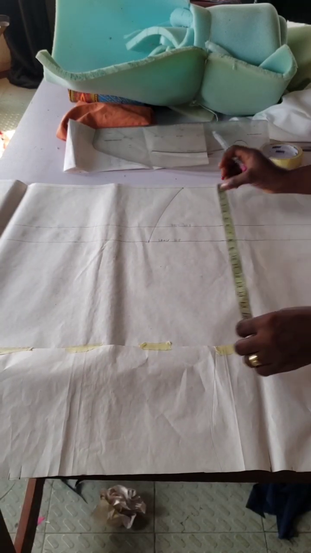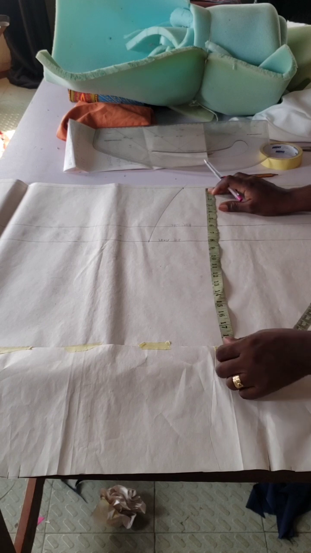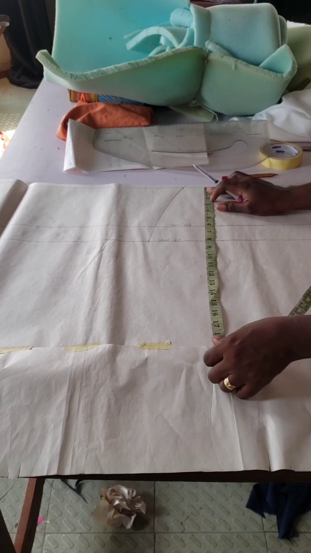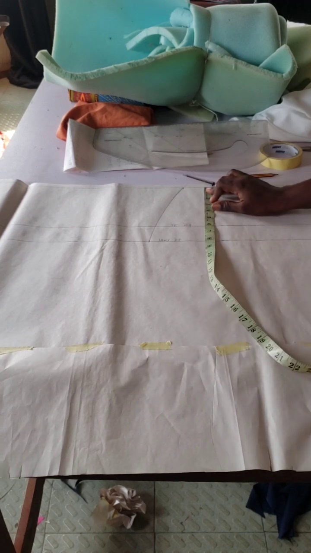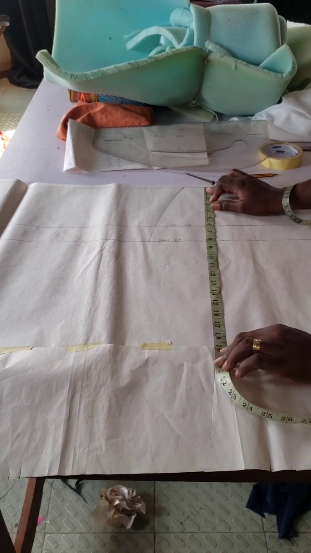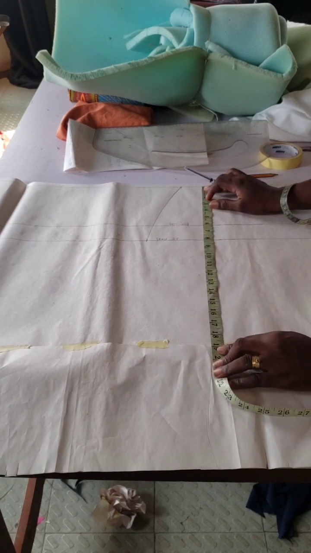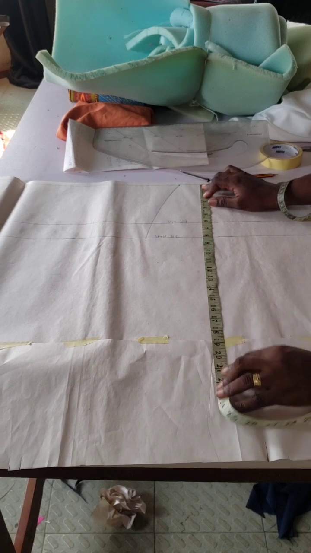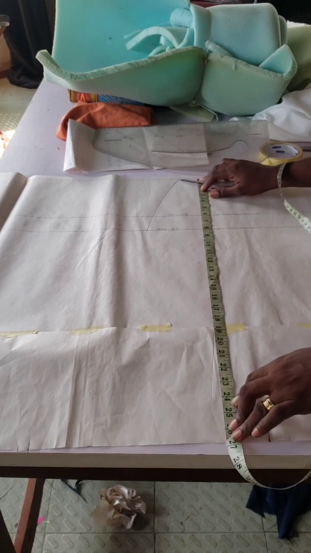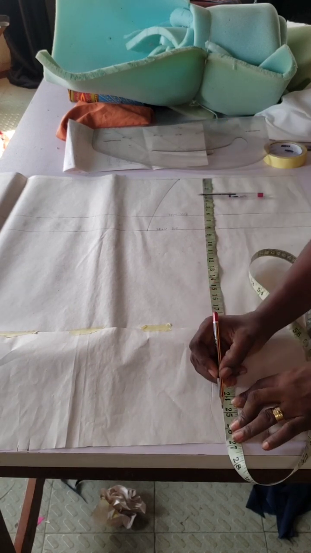And then, because we are making a pencil skirt, since we are first making a skirt block, I didn't measure the skirt length. The skirt length is 25.